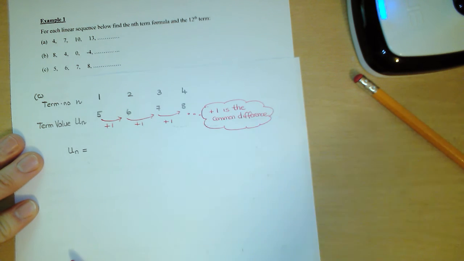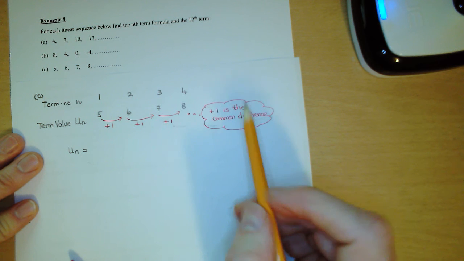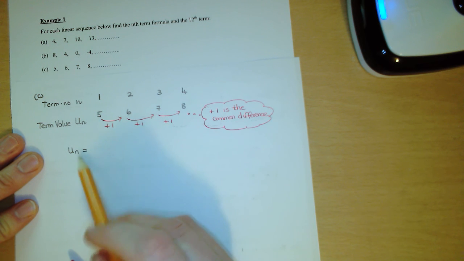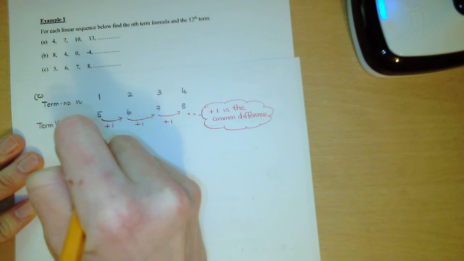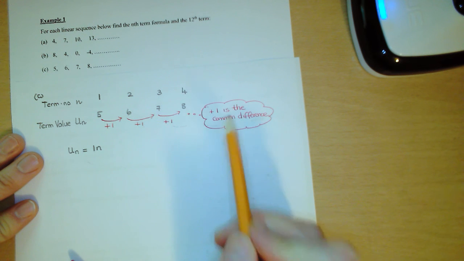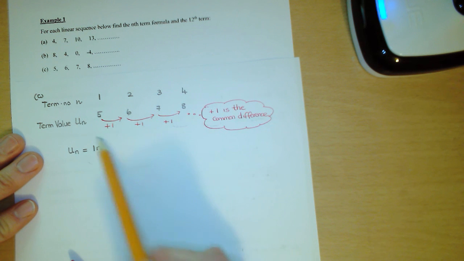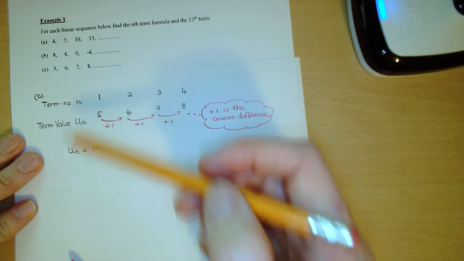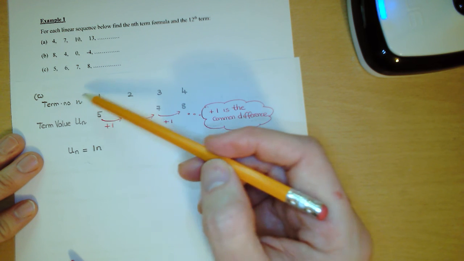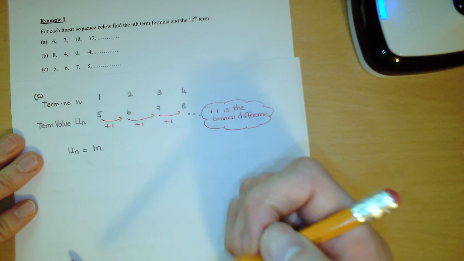And the common difference, remember, is going to tell us what the coefficient of n is in the nth term formula. So on the other side of the equal sign, we're going to write 1n, or plus 1n. Remember, coefficient of n is the common difference. And now we've got some sort of a formula here. We're going to test to see if it works. So this formula should hopefully connect each term number n to its corresponding term value un.